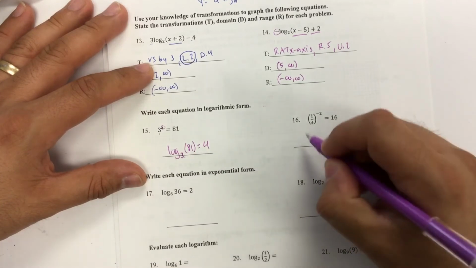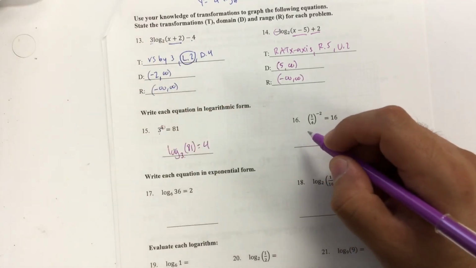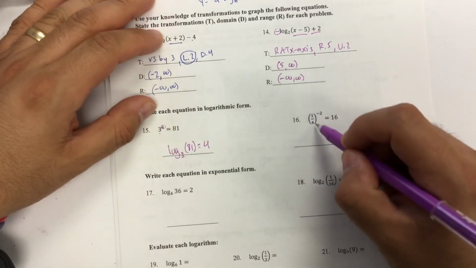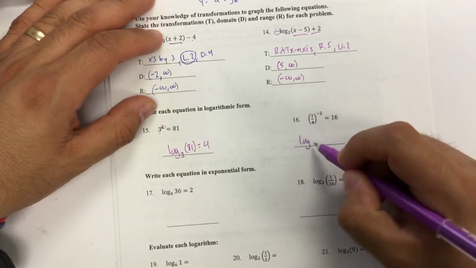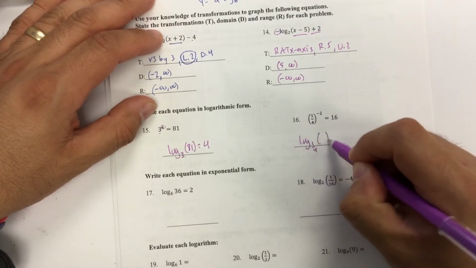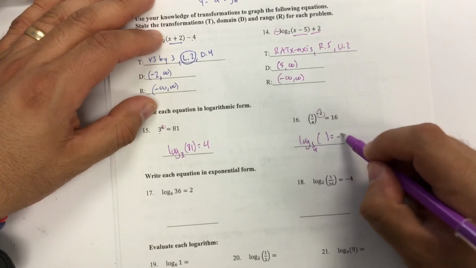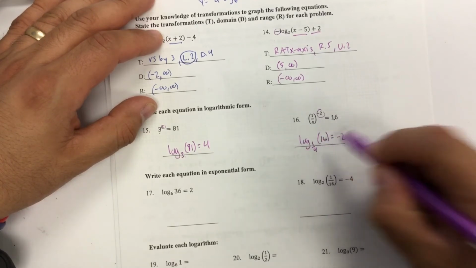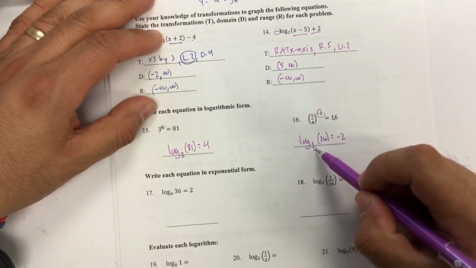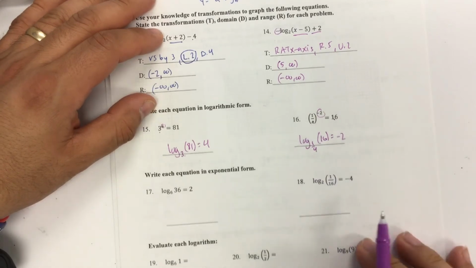And I would have my notes ready to use that formula. So log, the base is 1/4. Logarithms find exponents, so -2 goes here, and your argument is 16. So log base 1/4 of 16 is equal to -2.